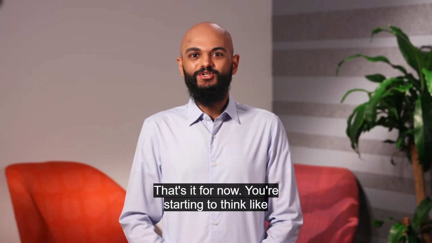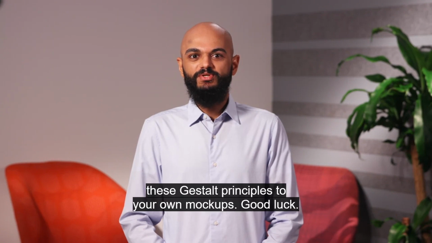And that's it for now. You're starting to think like a real UX designer and can apply these Gestalt principles to your own mockups. Good luck!